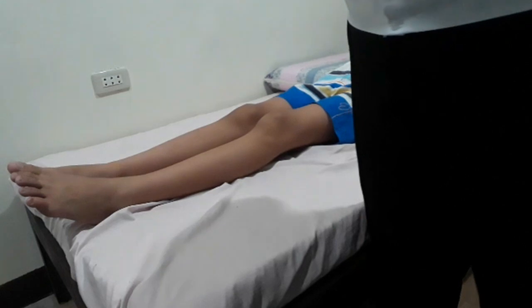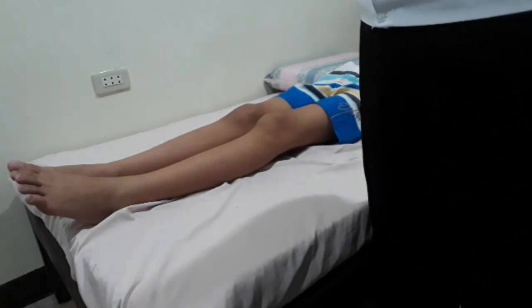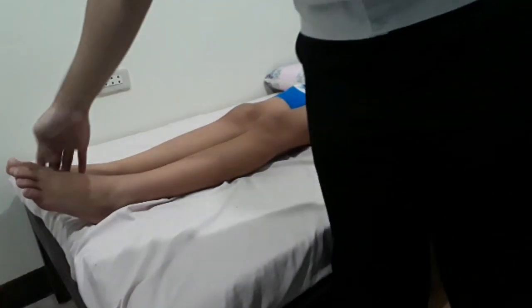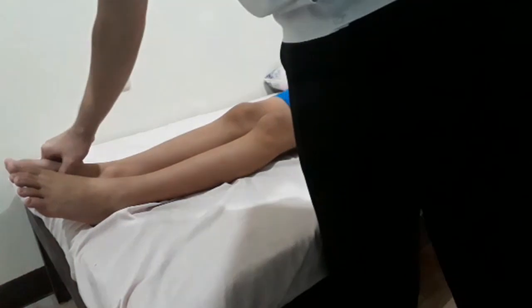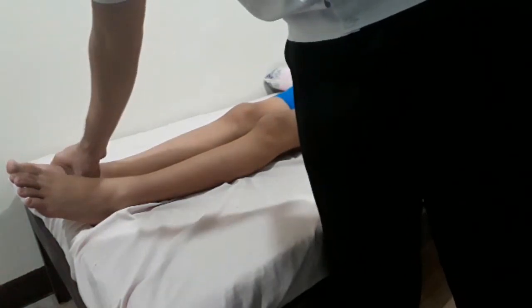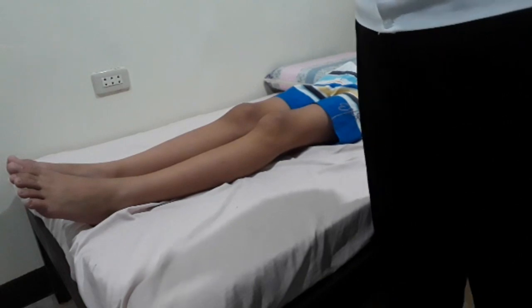Okay. There is also no pitting. The skin was able to retract upon the compression of the pressure. So lastly, we'll check for the feet. Okay, so the feet was also able to retract upon the compression of the pressure. So no pitting edema was observed in the patient.